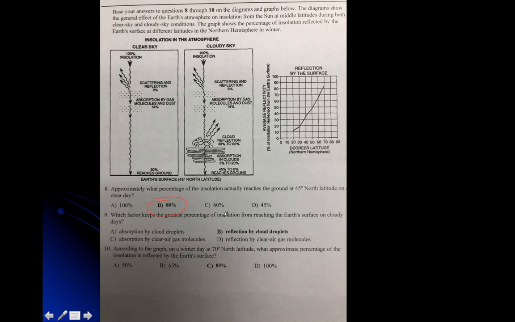Which factor keeps the greatest percentage of insolation from reaching the Earth's surface on cloudy days? So I'm going to go to a cloudy day, and look here. I don't know if you guys could see it, but cloud reflection. You see those rays getting reflected by the cloud? Way up here, the scattering reflection is only 6%. But right here, look at that cloud reflection. On a cloudy day, that's why it's colder, 30 to 60% of the incoming energy from the sun is reflected by the droplets in clouds. So there's your answer.